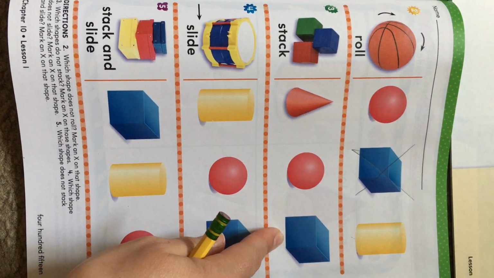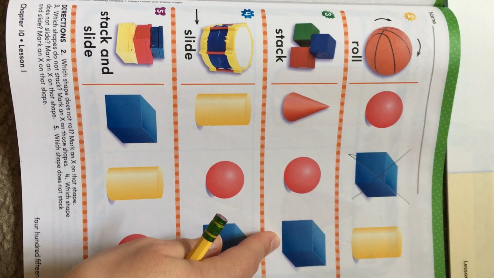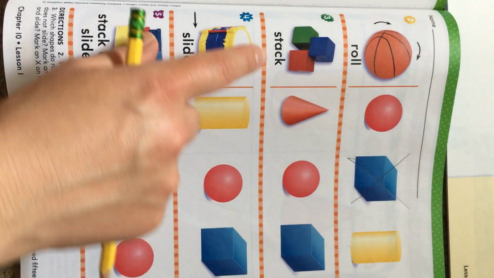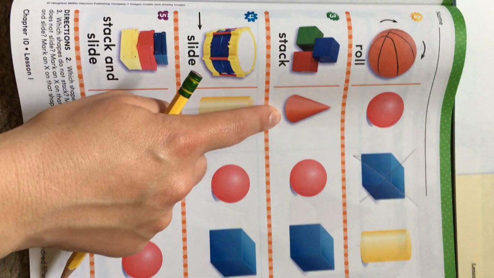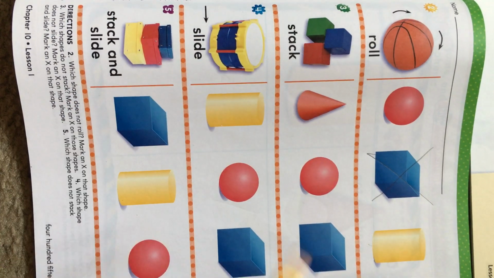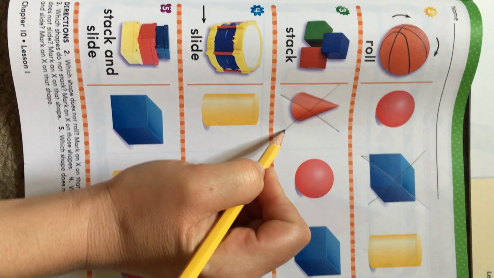It says, which shape does not stack? Mark an X on those shapes. So you see these blocks, they're able to stack on top of each other. Can a cone stack? No, so we're going to go ahead and put an X on that.